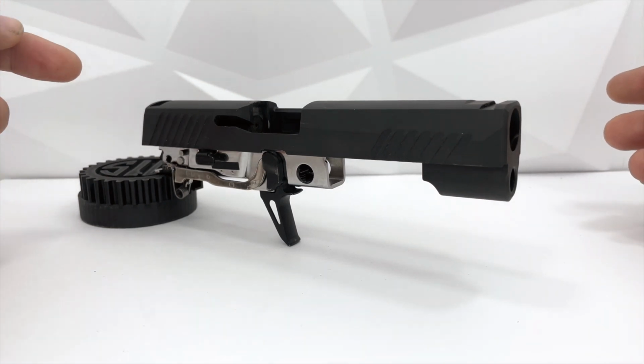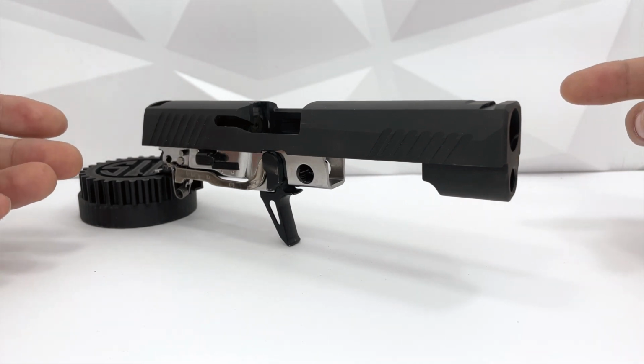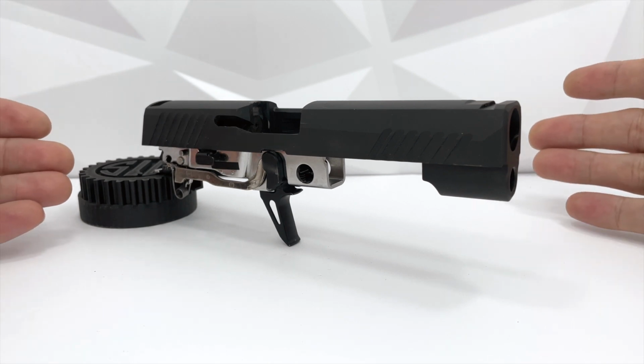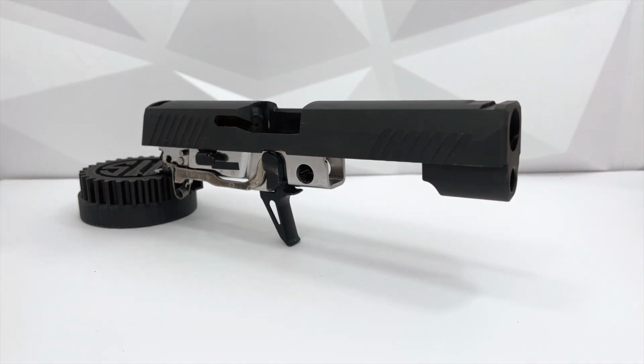I'm going to clarify what is pre-travel, break, and reset, but also what are the subcategories to these steps, things like take up, wall, and creep. I will also be outlining when it is that a user transitions from one of these steps into the next during a trigger pull. And in SIG Mechanics fashion, I will be providing full explanations as well as visual cues to help give a complete understanding of these steps by the end of the video.